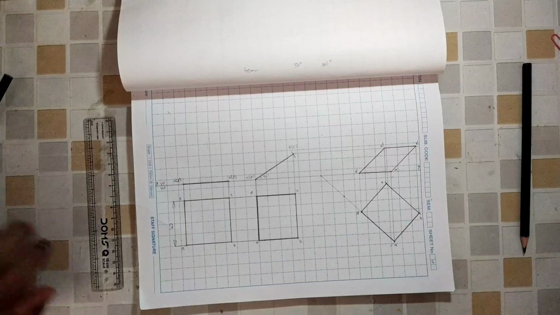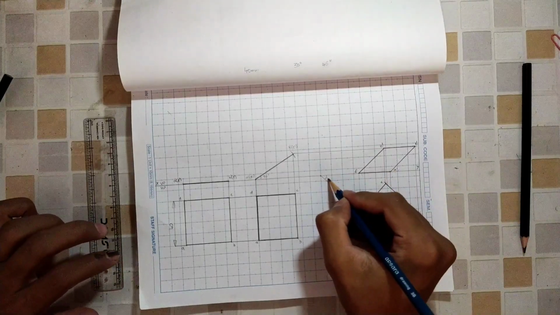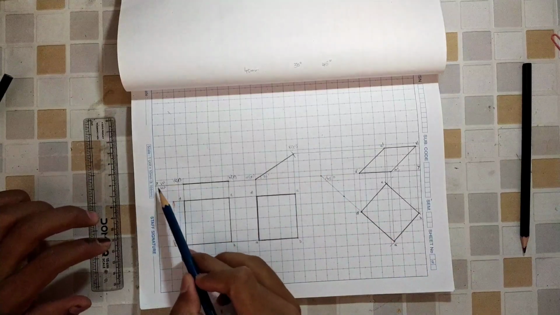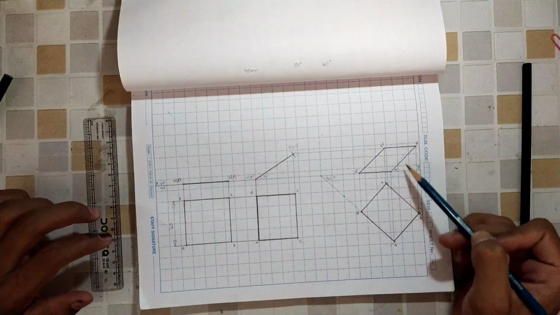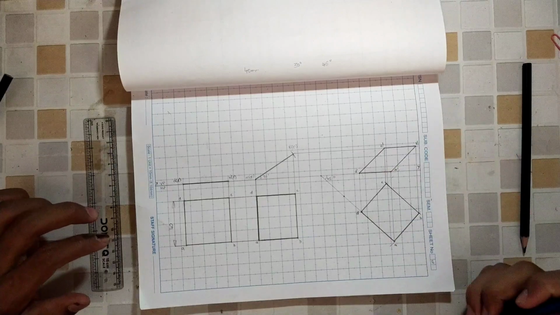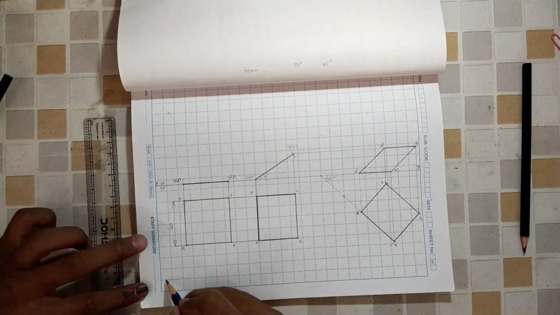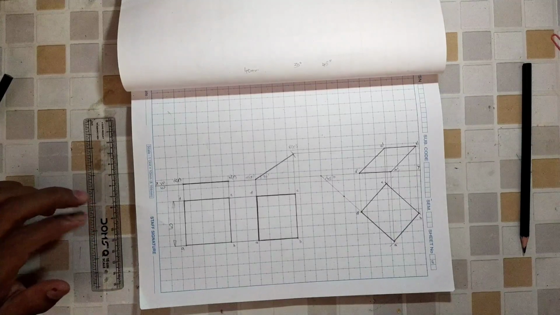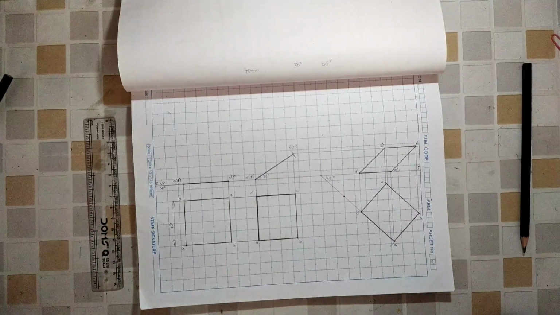Nothing else is required, and yeah, this angle you have to mention 45 degree, this is 30 degree, your VP, HV is mentioned, XY is mentioned, proper notations are mentioned, angles are mentioned, that's it. Somewhere you have to write a note like all the dimensions are in square, something like that. So that's all you have to know for your planes.